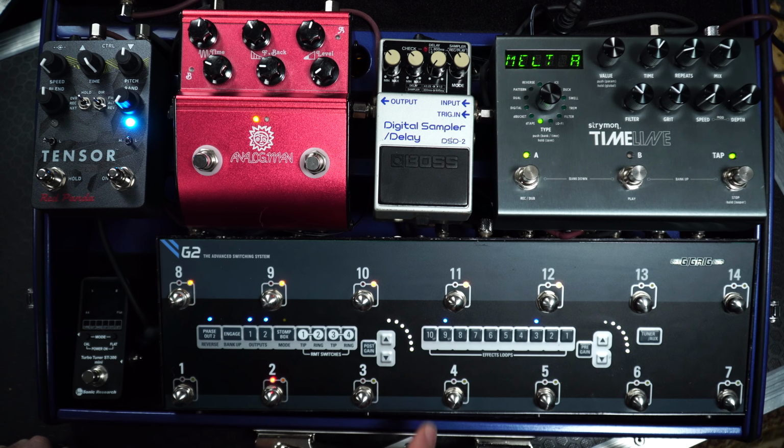Now I want to add a slapback delay on that. So if I turn on loop 9, which is the loop the Timeline's in, so I want to shorten that delay time.